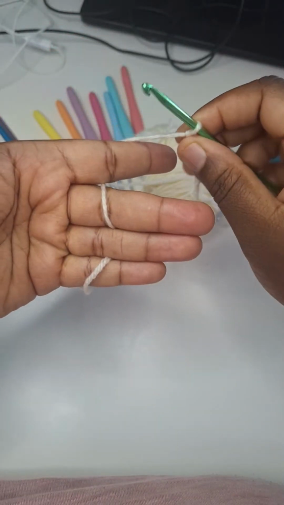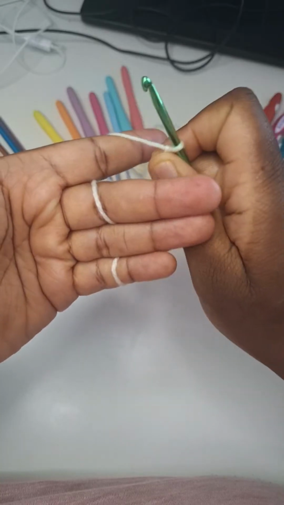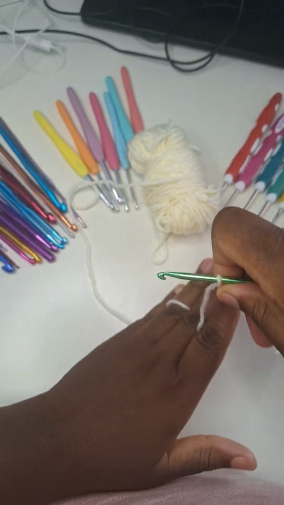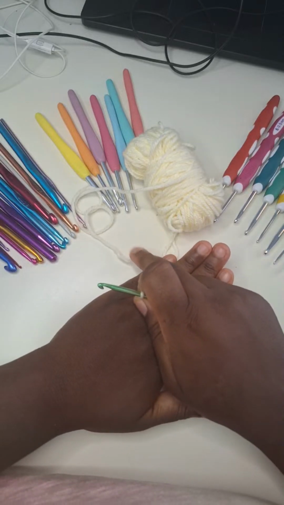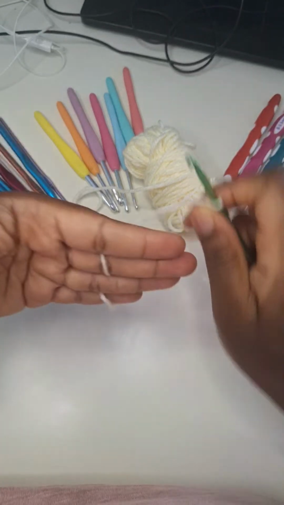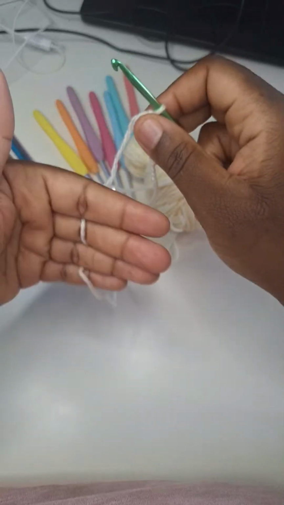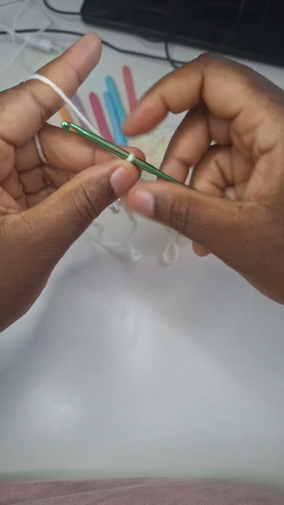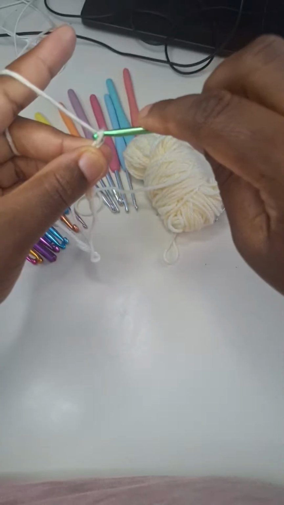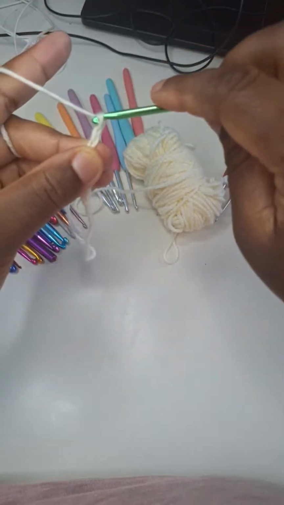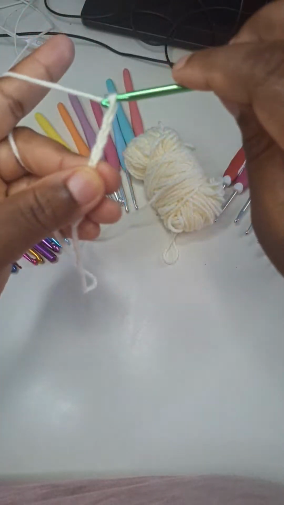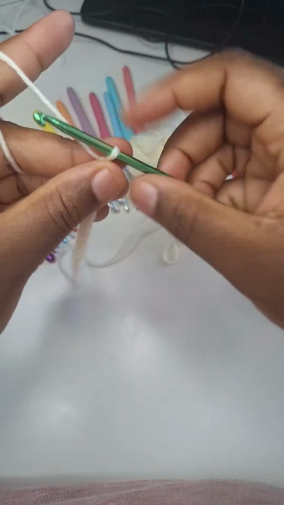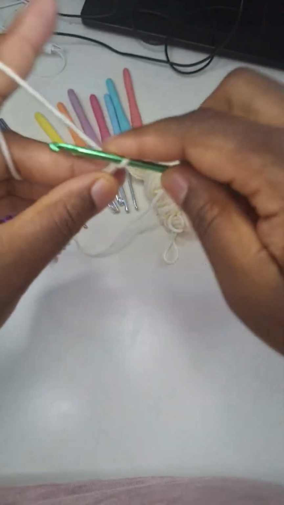As you crochet, see the way the yarn is coming out from here. By placing your yarn like that, it gives you a nice tension, to control your tension. So you start crocheting.